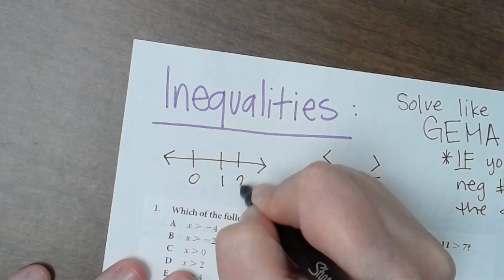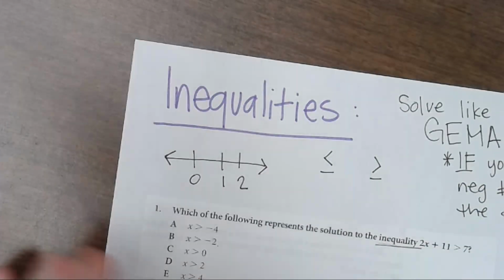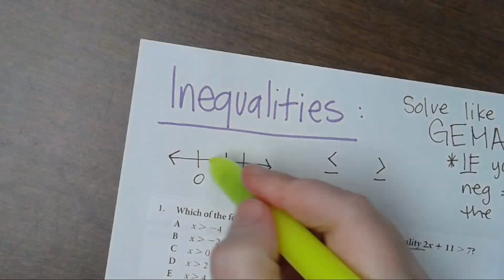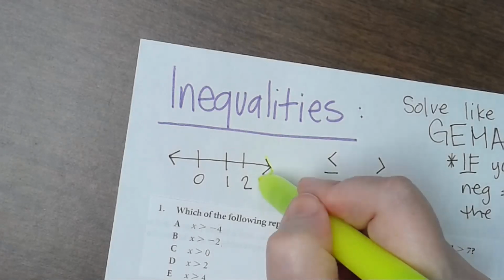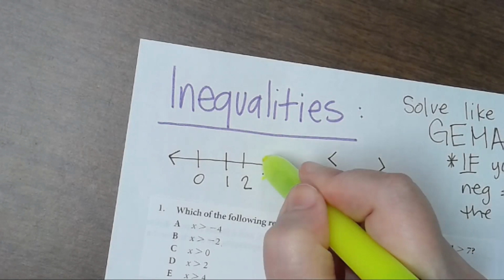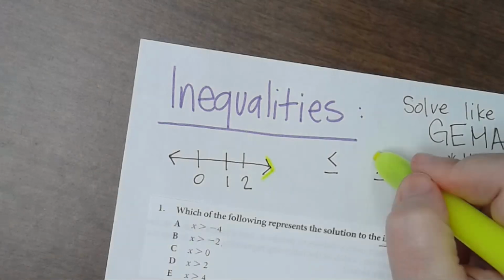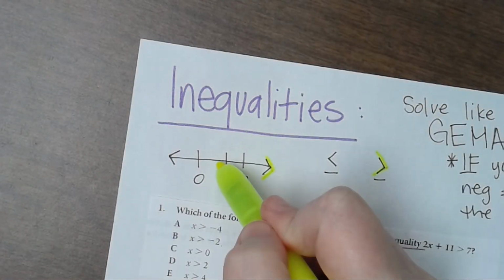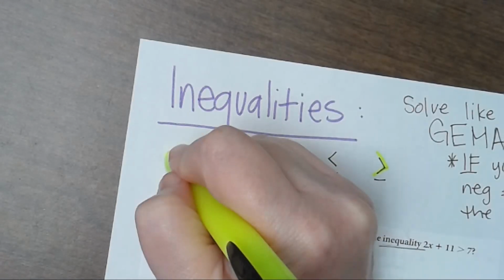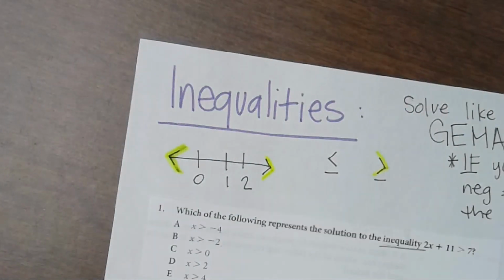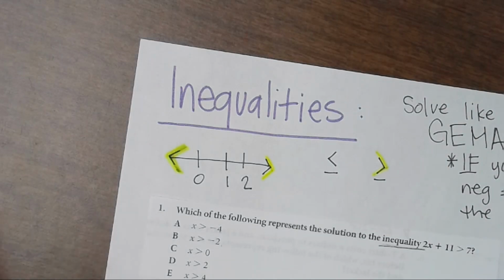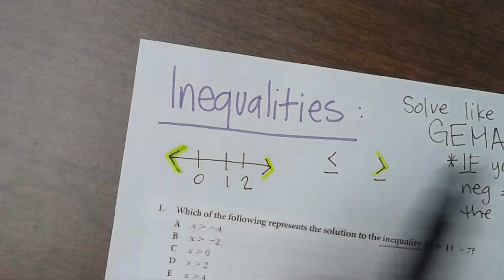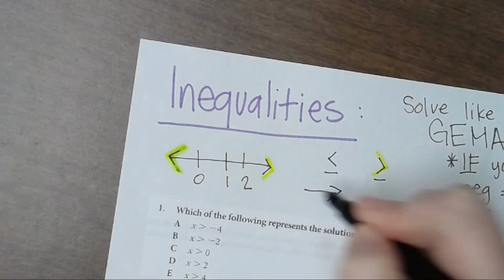As the numbers on the number line get larger, the arrow at the end points this way, just like the greater than symbol. As the numbers go down, it looks like the arrow on that end, the less than symbol. So forget the alligator and all of that. Just remember this. It's basically an arrow pointing to greater than or less than.